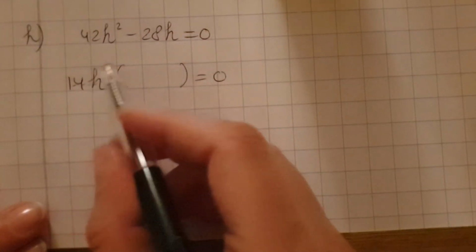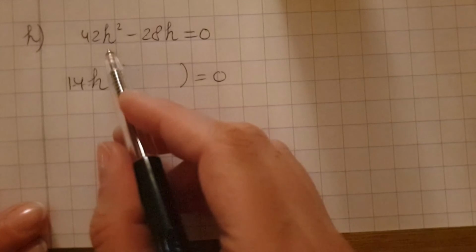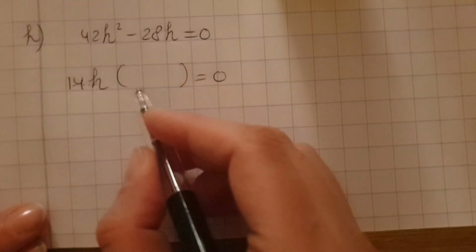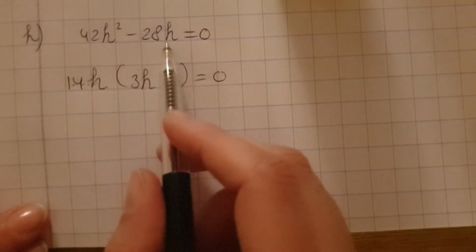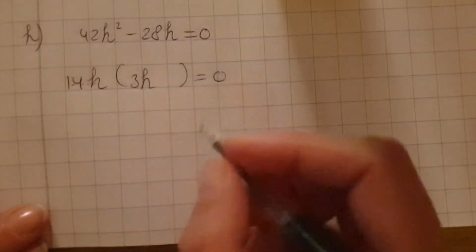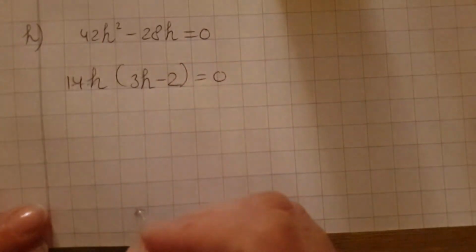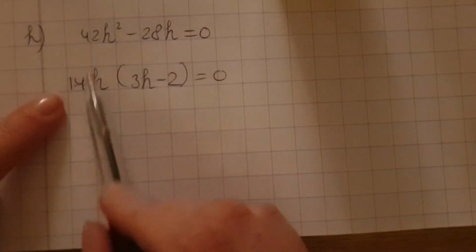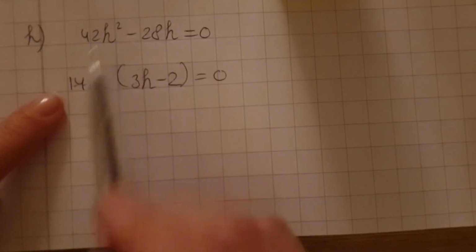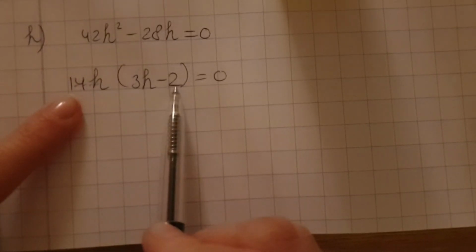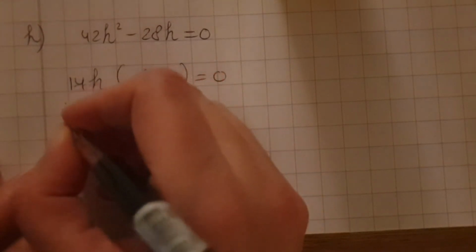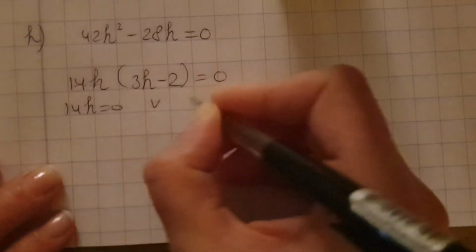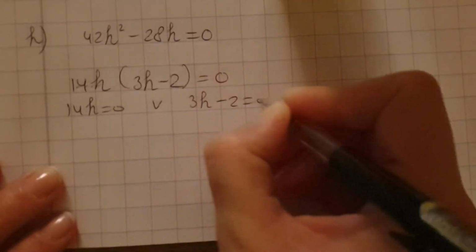So I'm going to do 14h times something needs to be 42h squared. I already calculated it. It was 3 and then also h. And then 14h times something needs to be minus 28h, which is minus 2. Always check it in your head. This times this is indeed 42h squared, and this times this is indeed minus 28h. Now, the solving part. 14h is 0 or 3h minus 2 is 0.